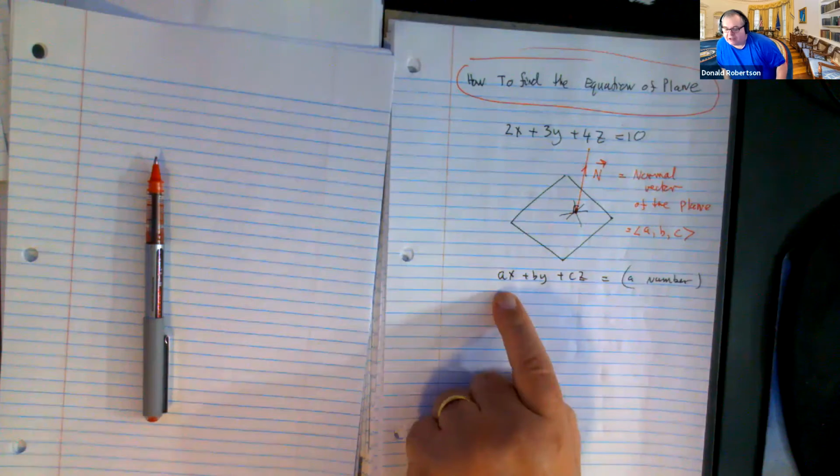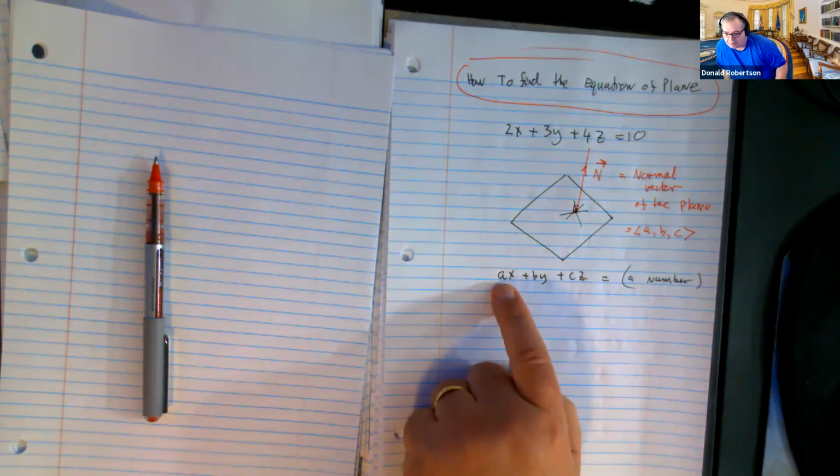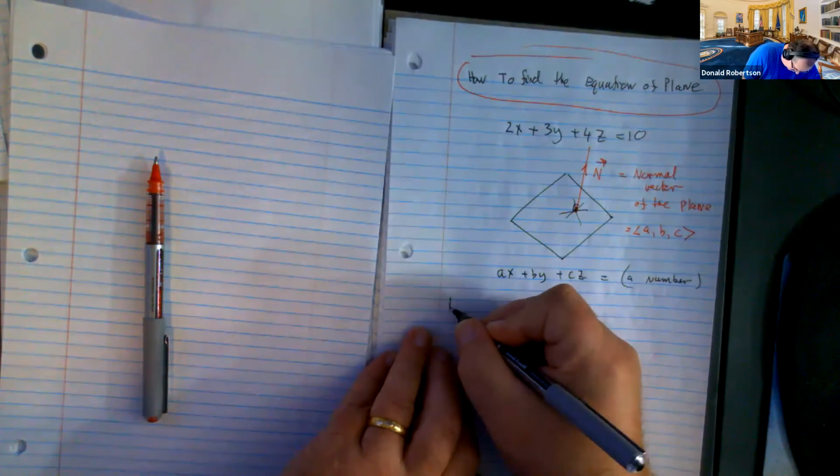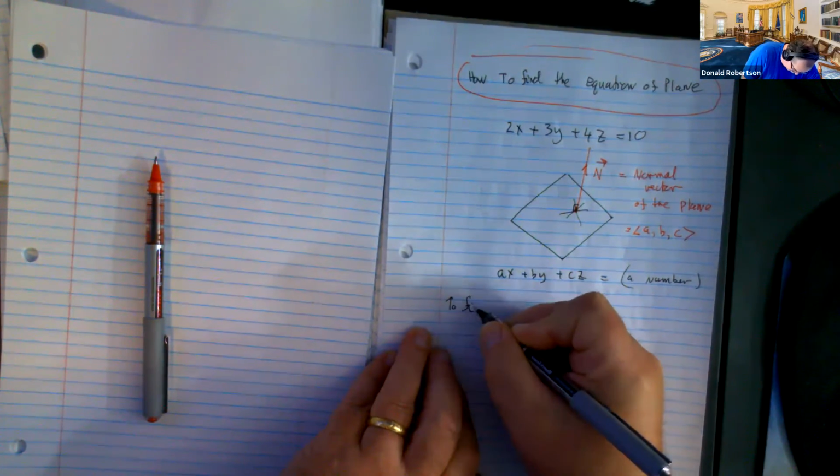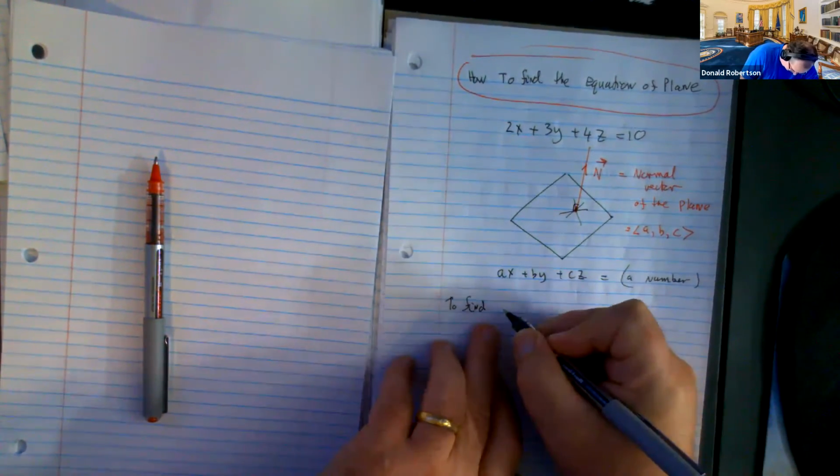Do you notice how you can get the coefficients of A, B, and C by knowing what the normal vector of the plane is? So there are two pieces of information that you need to find the equation of a plane. And these are the same two things you always go looking for.